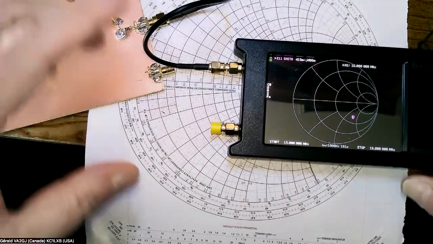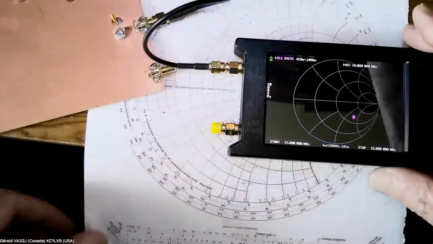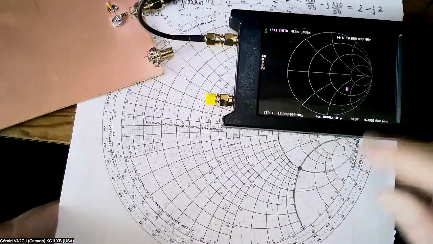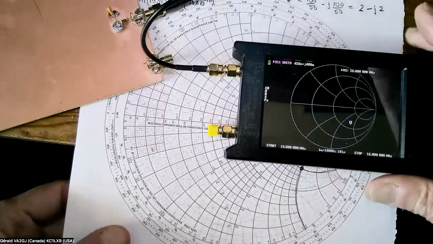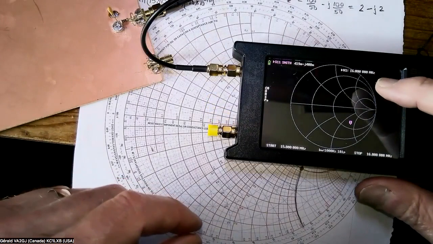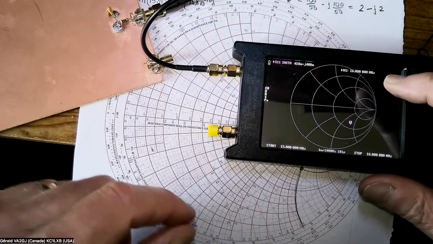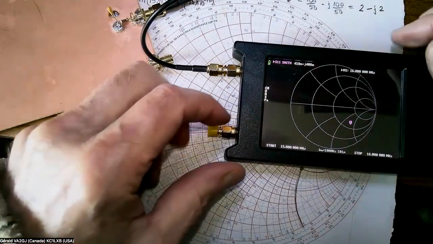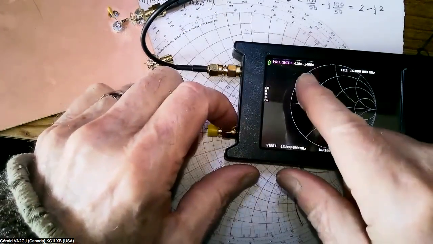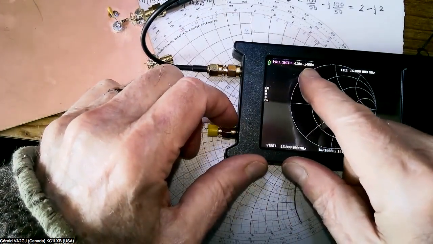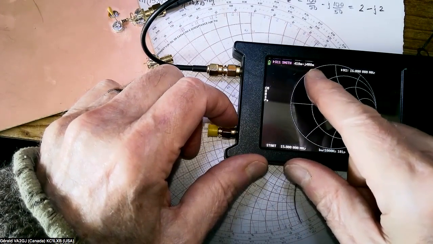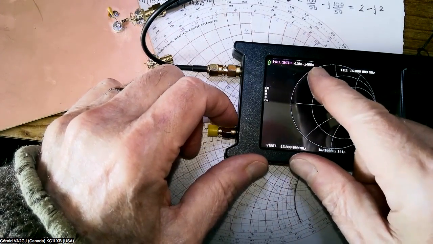And we have excellent agreement with what was predicted before on the Smith chart for the location of the intersection. Also, we can read that this is for the value at 16 megahertz, and that the value is 418 minus J408.